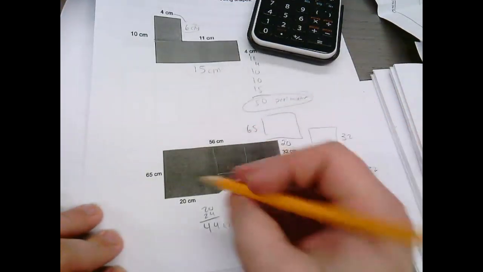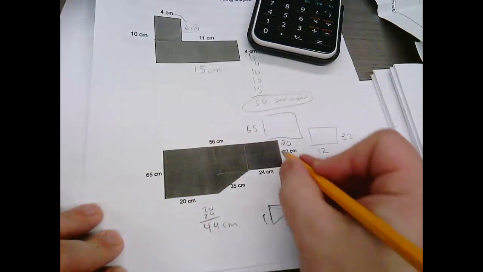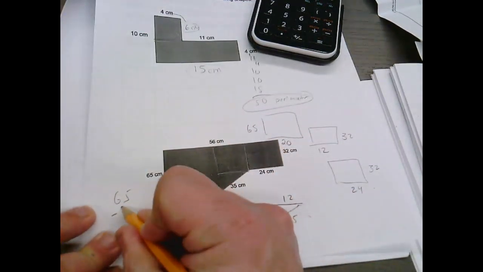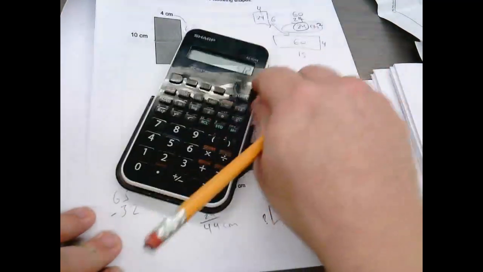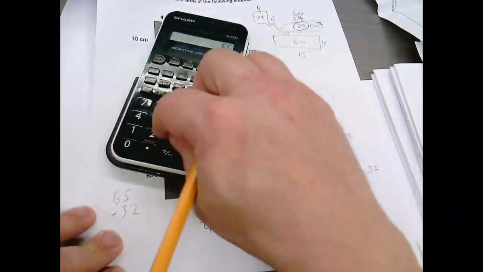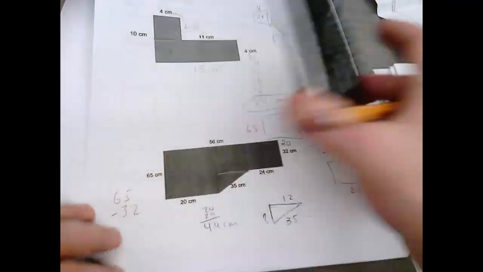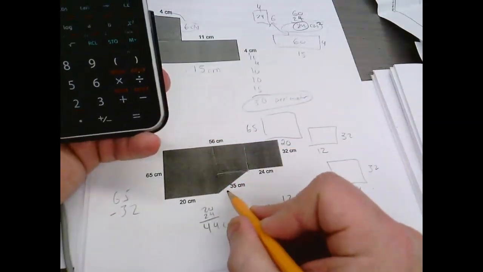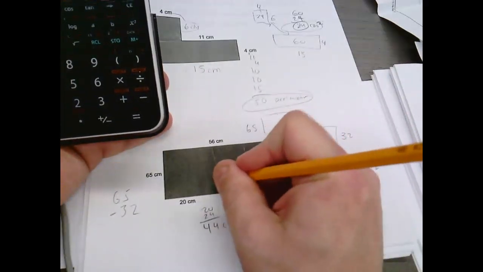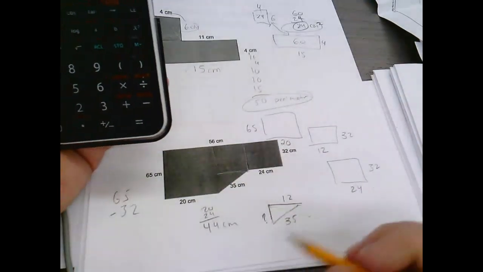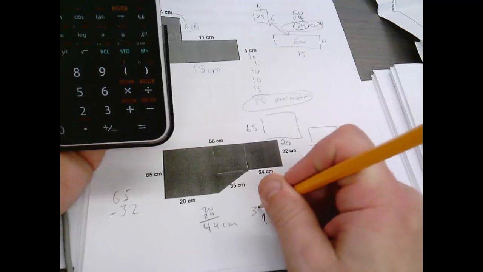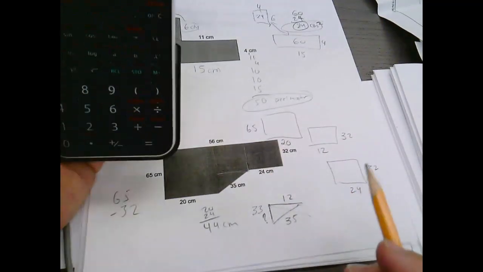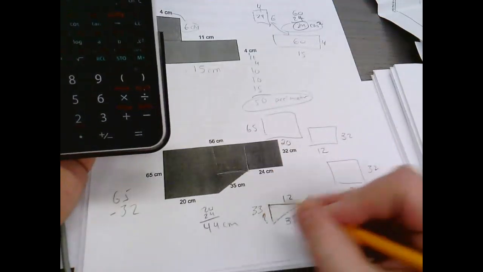If we got 65 going all the way across, then we got 32. So 65 minus 32 gives me 33. So this is 33. Again, don't get hung up on scale too much because it doesn't look like that makes much sense. Alright, so 33.